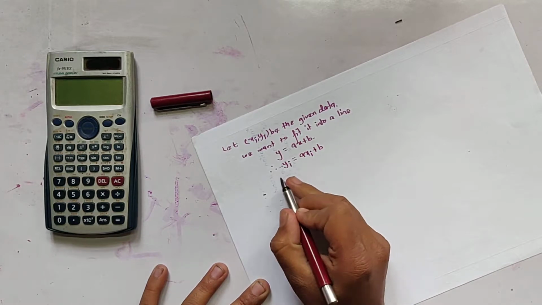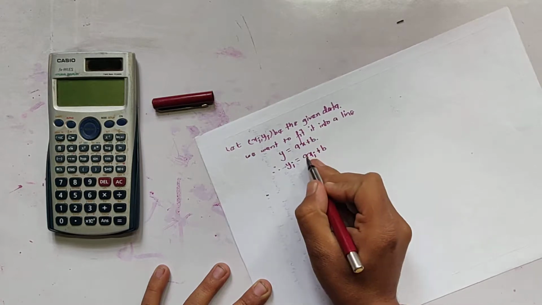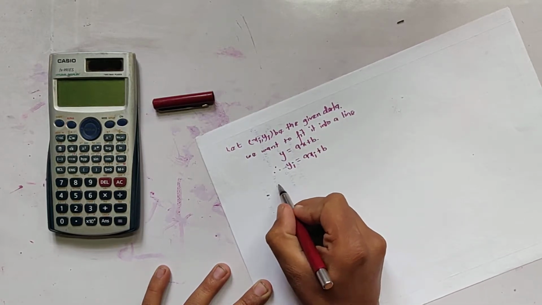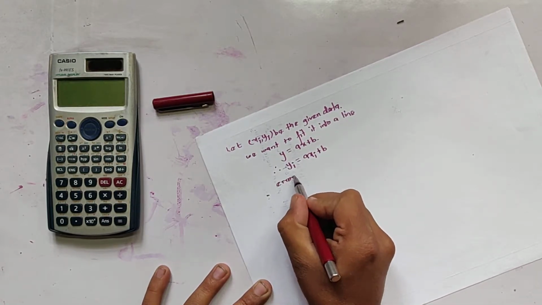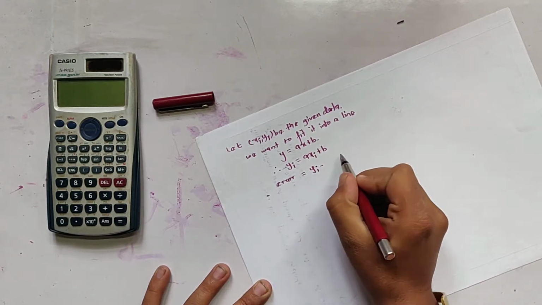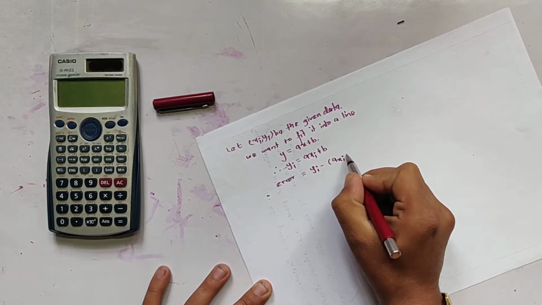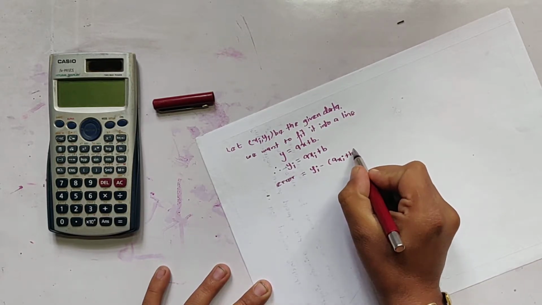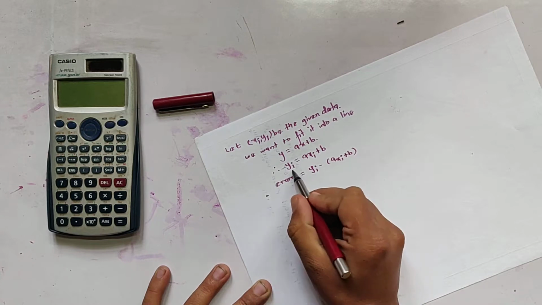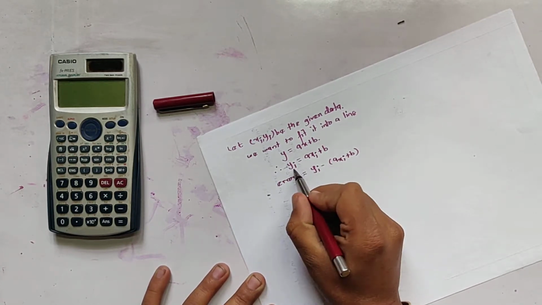That means for the first yi value this must be true, and there is an error. So the error is equal to yi minus (axi plus b). This minus this.